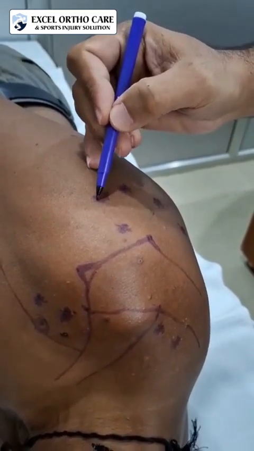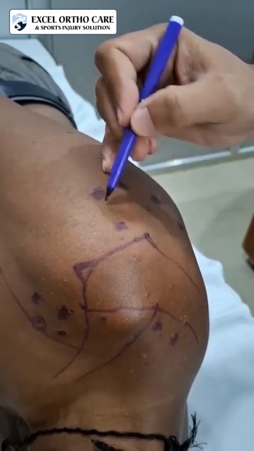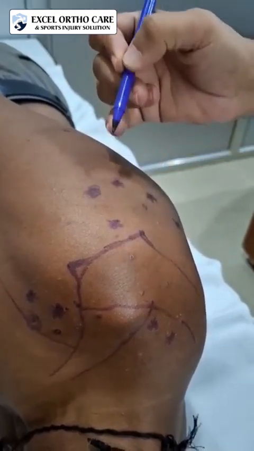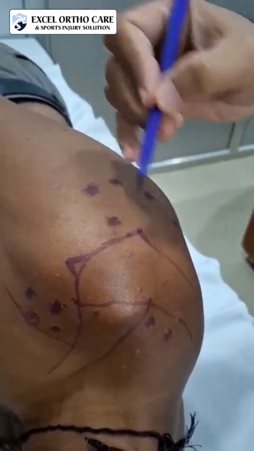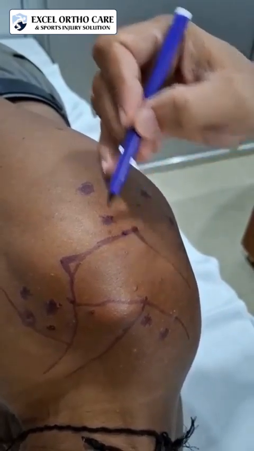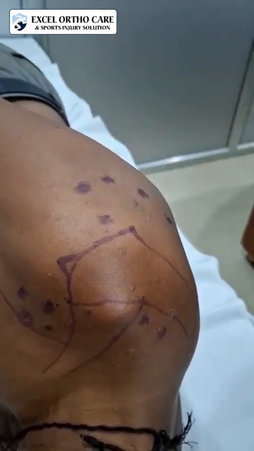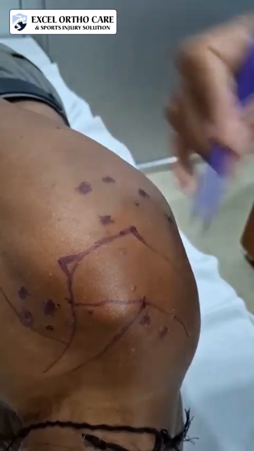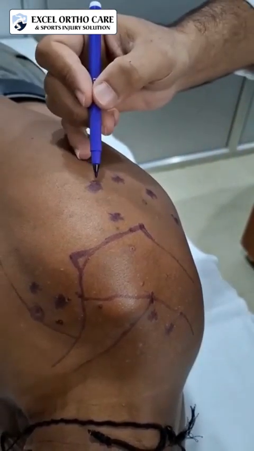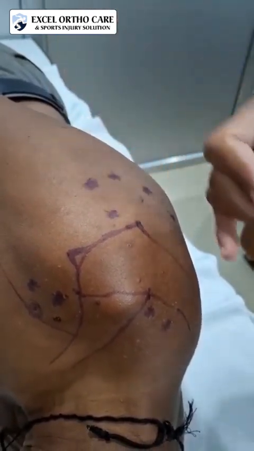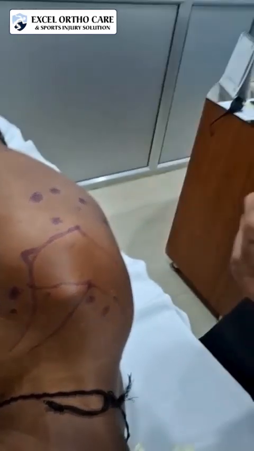The next portal is the lateral portal. Lateral portal is 3 centimeter lateral to the edge of the acromion, 3 centimeter anterior, and at the level of the clavicle. This portal is basically the instrumentation portal and it is used in the subacromial decompression and the rotator cuff repair.